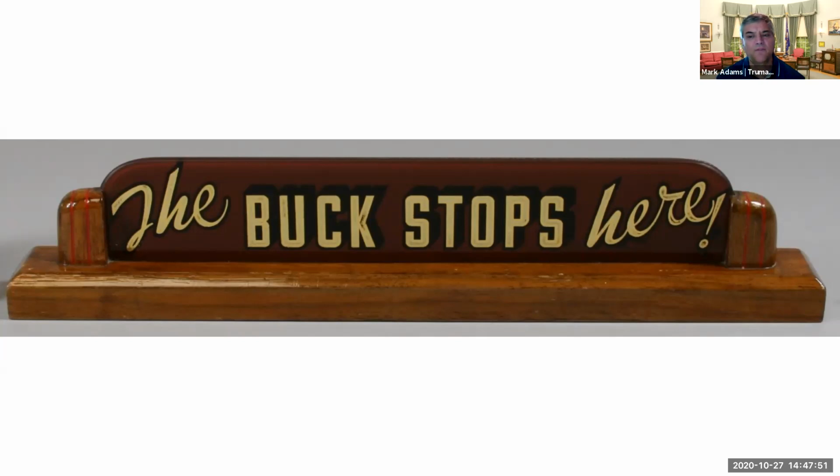Okay, I do not have a photograph with me today of the other side of this sign, but does anybody know what the back side of this sign says? So did buck mean responsibility in those times? More or less, Ingrid, more or less. So it just meant that the decision-making, the responsibility stopped with him. The actual meaning of the phrase comes from a card game where you pass a knife handle around that has a buck handle on it. And then when you're playing cards, if the knife stopped with you, it meant the buck stops here.